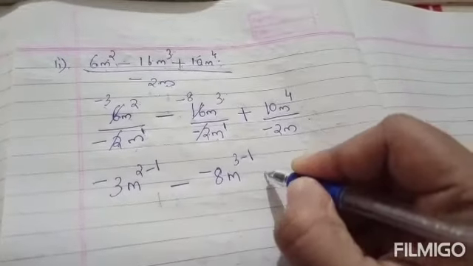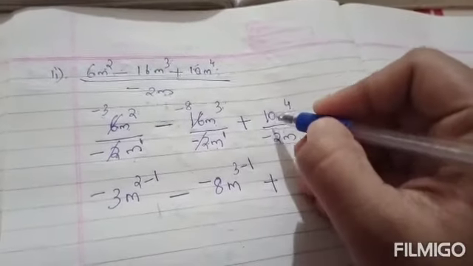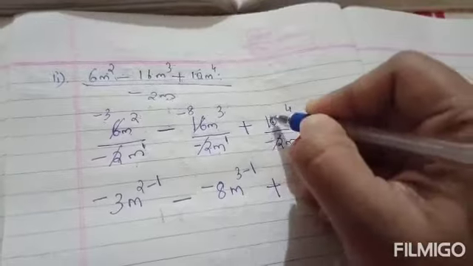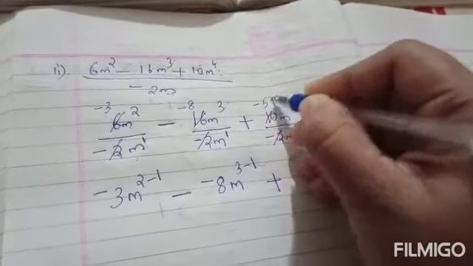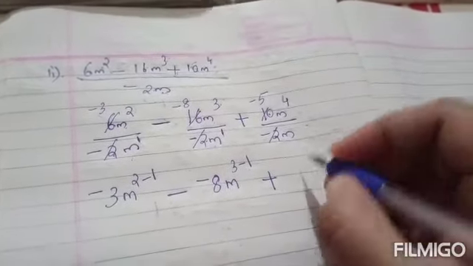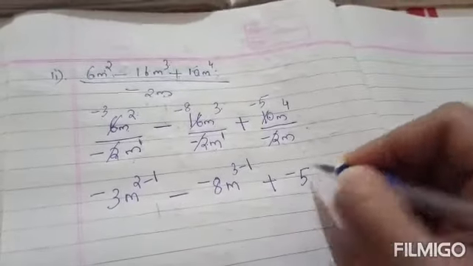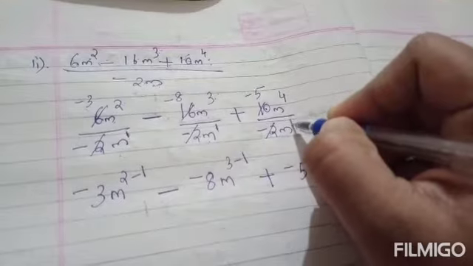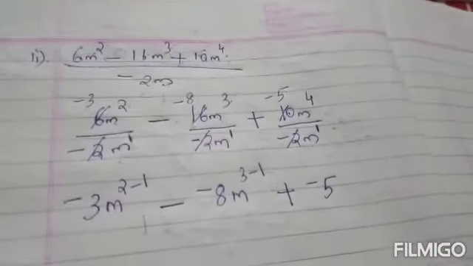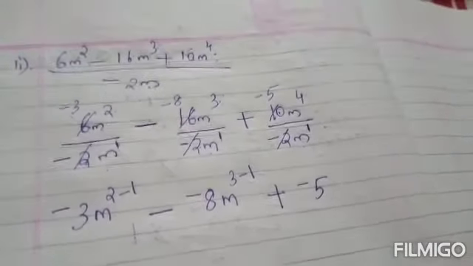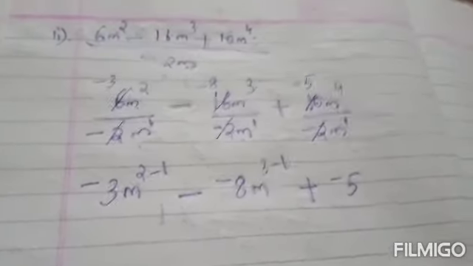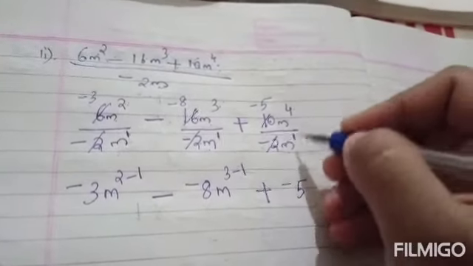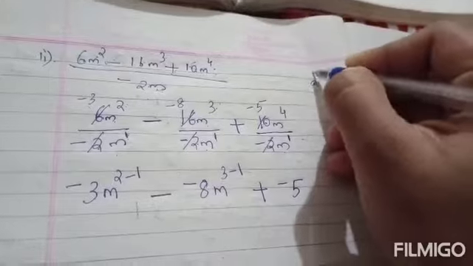Plus 10 by minus 2, that will be minus 5. So minus 5, m raised to 4 by m, that is m raised to 1. So a raised to m by a raised to n equals a raised to m minus n. This formula you should know very well.